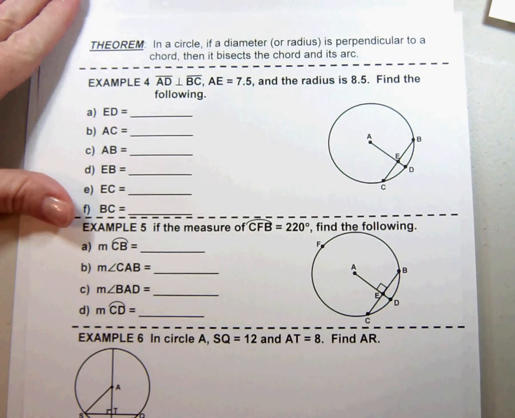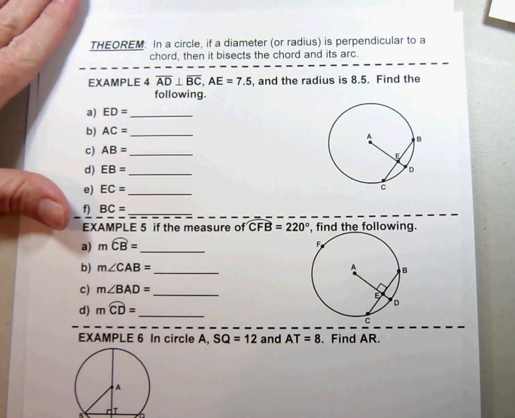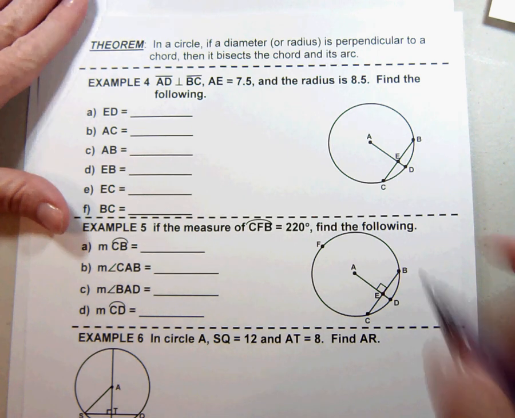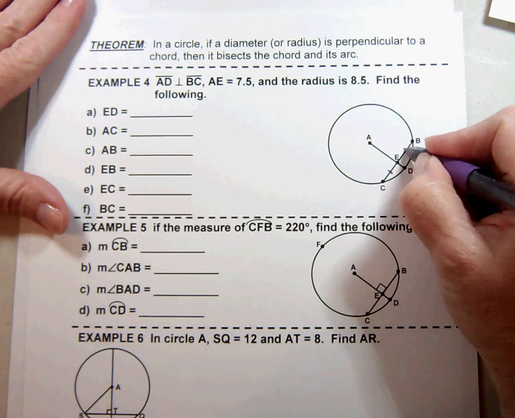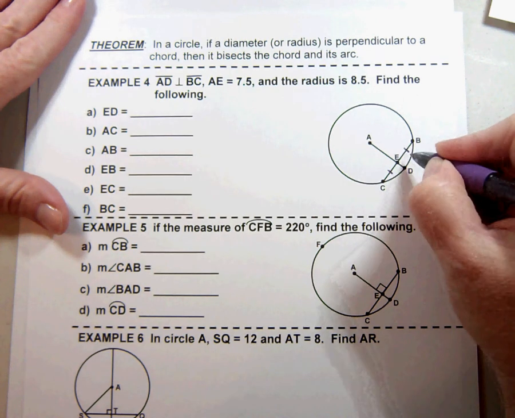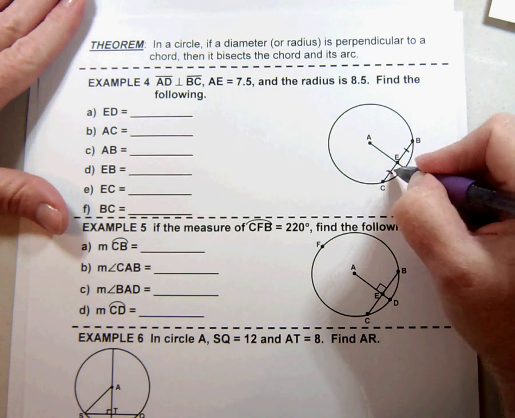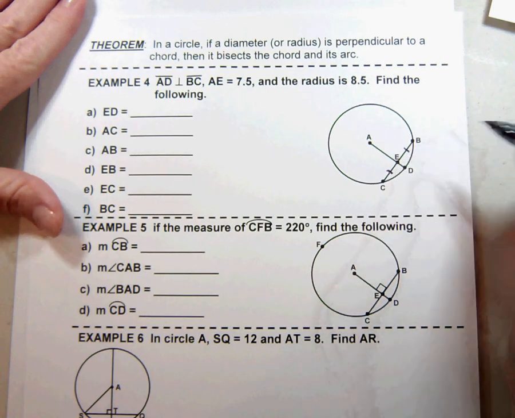On the second page it says, in a circle, if the diameter is perpendicular to a chord, then it bisects the chord and its arc. Let's go ahead and tick mark what that means. It bisects it right here. Now it also, well, we'll talk about that later.